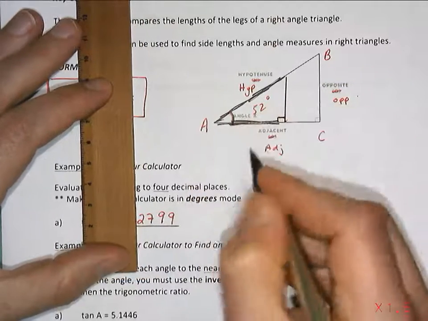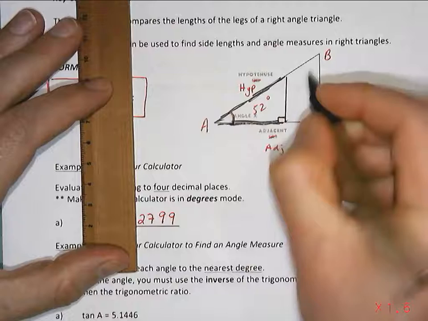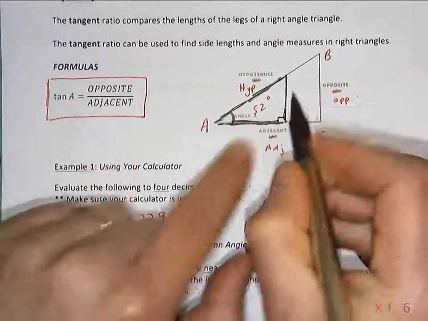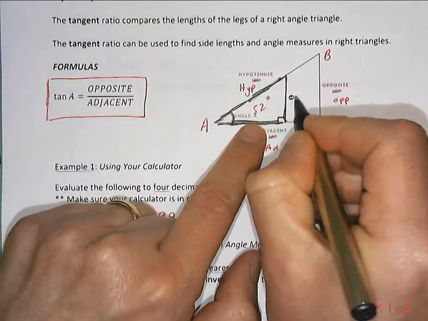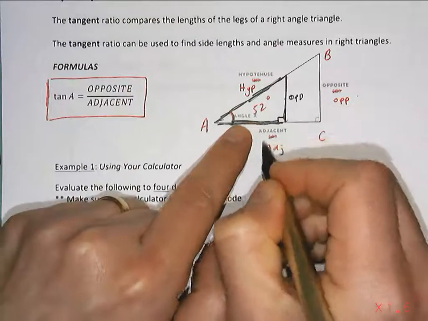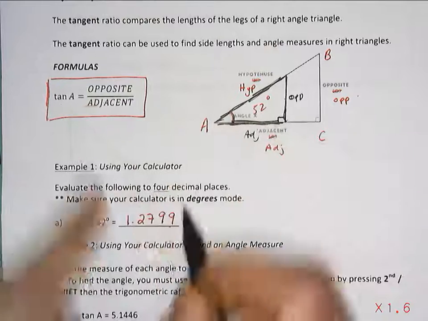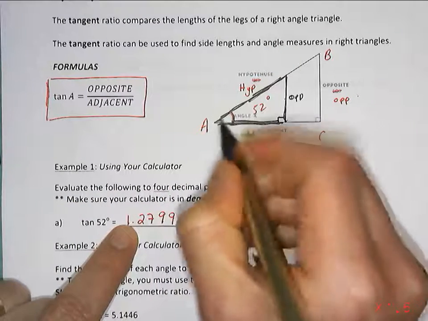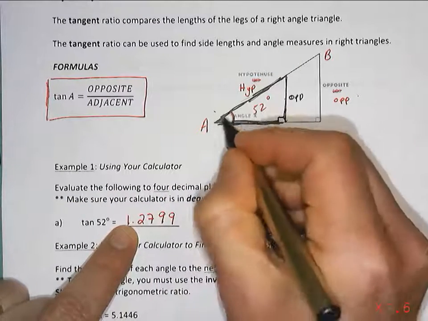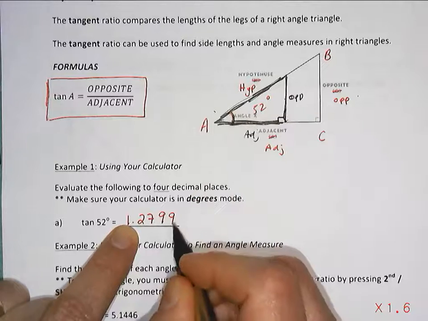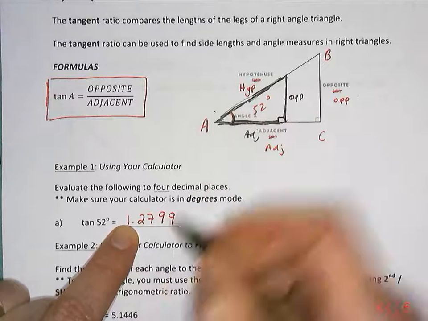That didn't change, notice. But this length changed and this length changed. If I was to take the opposite from the 52 and the adjacent from the 52 and divide them, I'd get this decimal again. So even if the triangle was this size, with 52 here, I'd get this decimal when I divided those two sides.